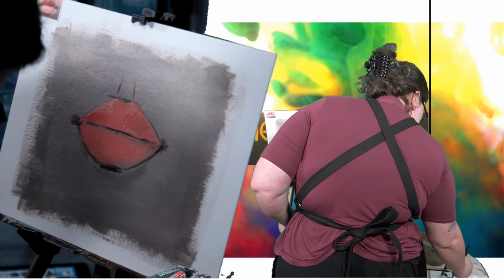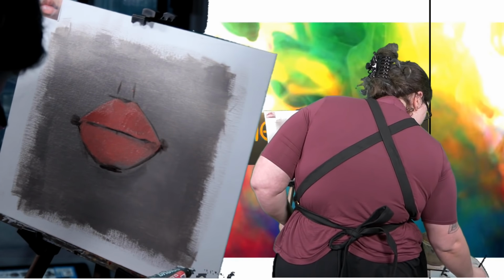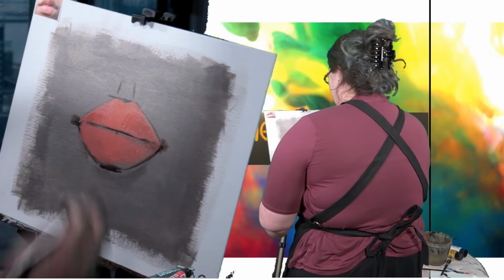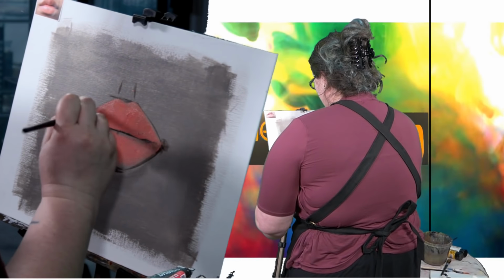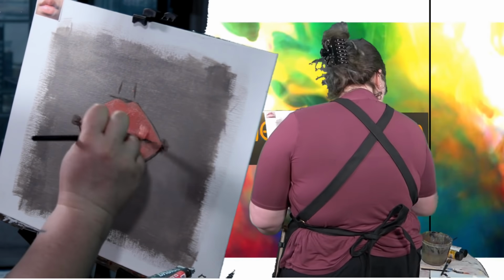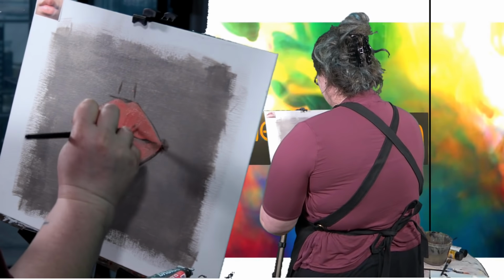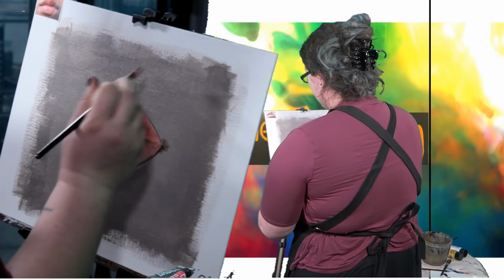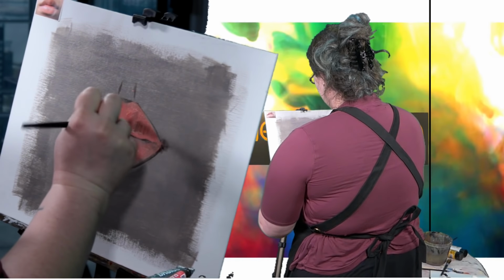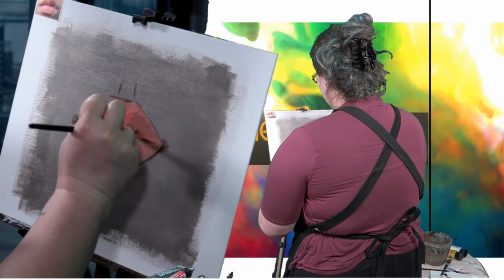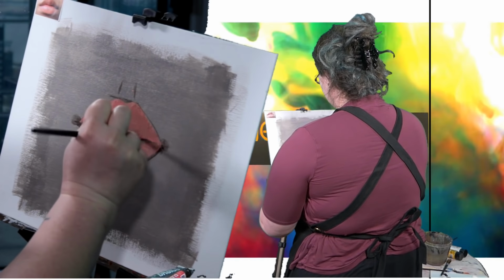So I think I'm actually going to add a little bit of raw umber. The raw umber is what I'm using really to darken everything anyway. All right, come here, you. There we go. So the middle of the lip comes out. You have to keep in mind the shape of the lip.